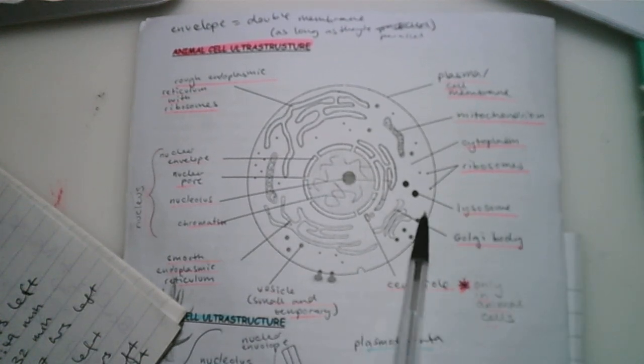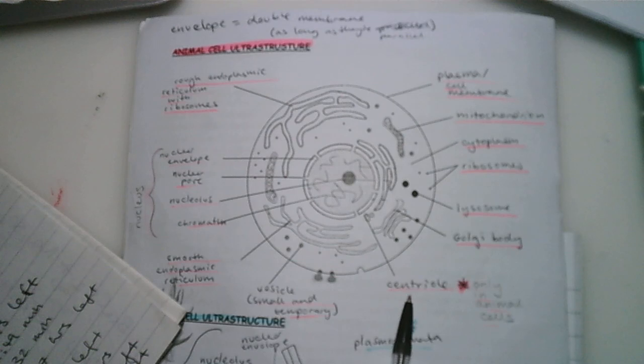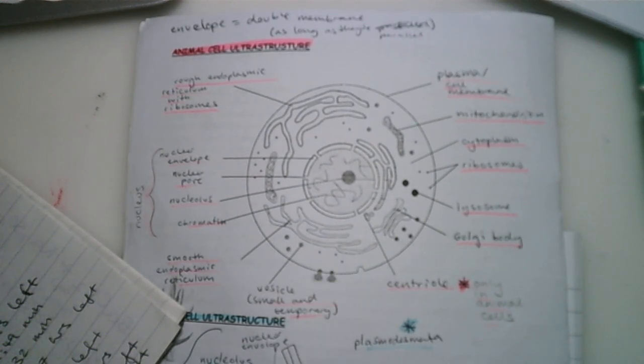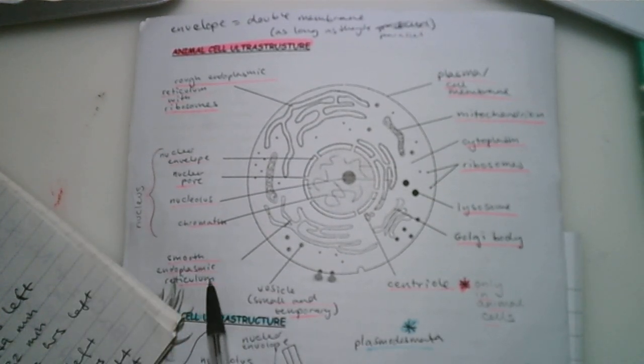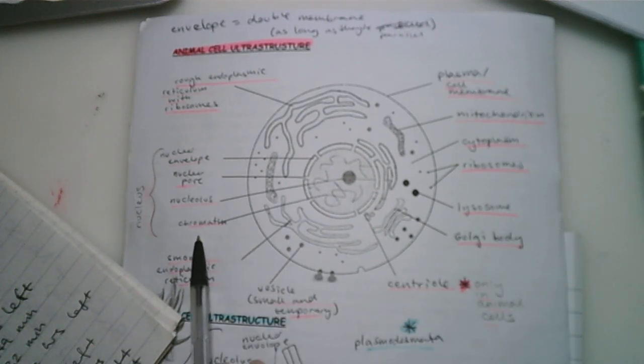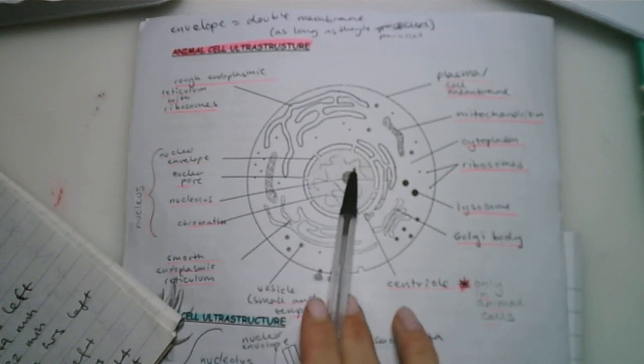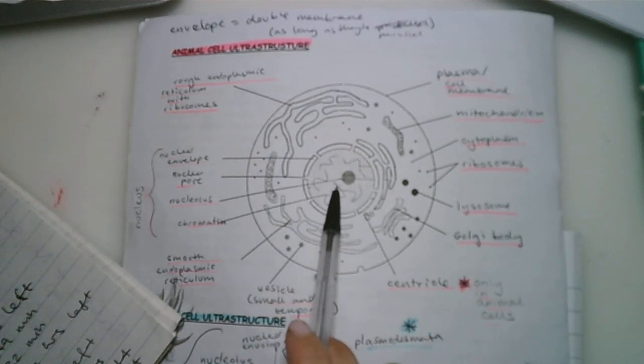Lysosomes are larger dots. Golgi body is sort of like a weirdly shaped Wi-Fi symbol. You have a centriole. It's only in animal cells, and it looks sort of like a cylinder. A vesicle, which is small and temporary in animal cells. Smooth endoplasmic reticulum is this structure here. Chromatin are these lines you can see in the nucleus, and this dot is the nucleolus.